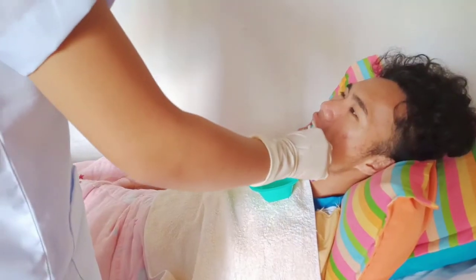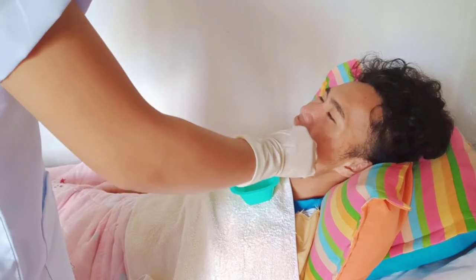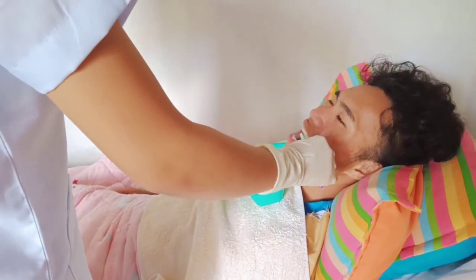Next, brush the biting surface of the back teeth, holding the brush bristles straight up and down on the teeth and brushing back and forth.